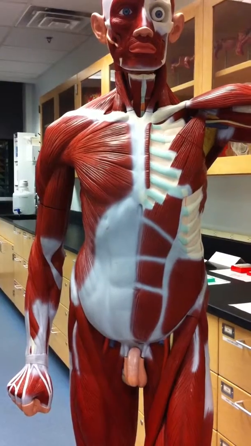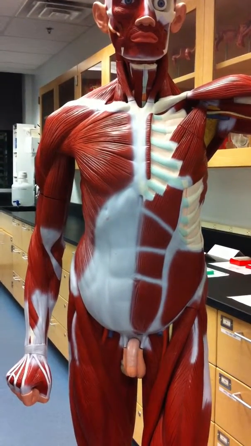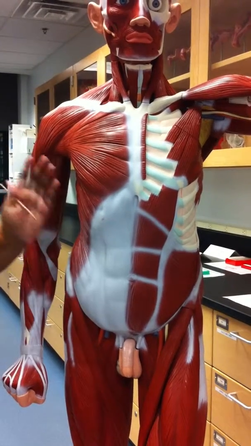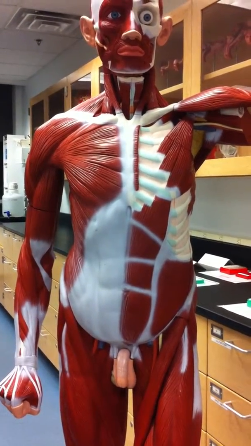And what does it do? It flexes and compresses the abdomen. It flexes the trunk and compresses the abdomen. Number 12. External obliques.